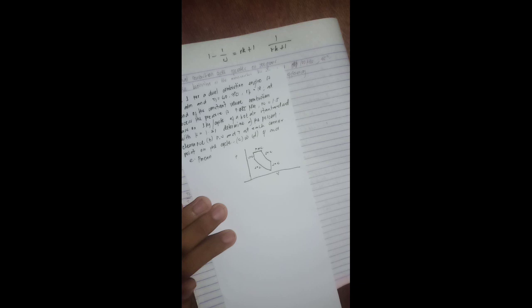Rc is equal to 1.5 based on 1 kilogram per cycle of a hot air standard and with k of 1.31. Determine A, the percent clearance, B, the pressure, volume, and temperature at each corner point on the cycle, C, the work net, D, the thermal efficiency, and E, the mean effective pressure.